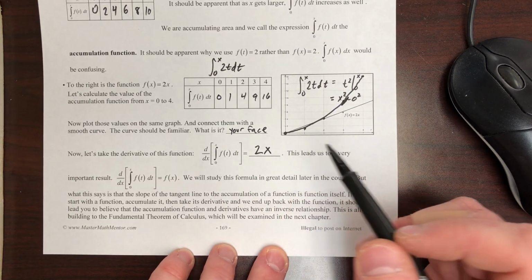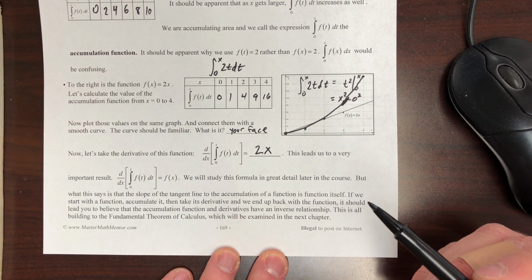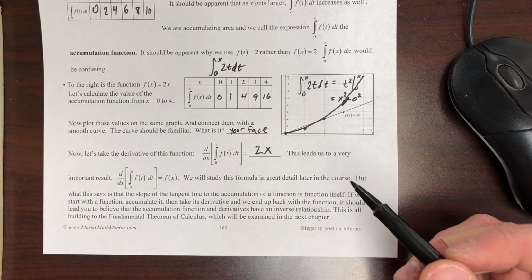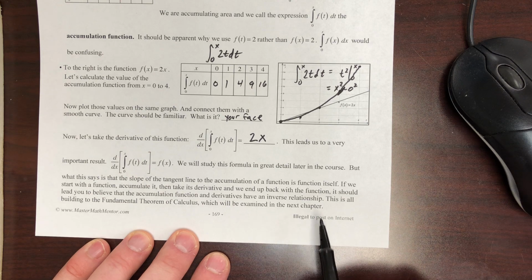So that will be examined in the next chapter.